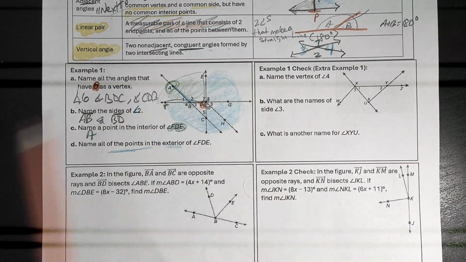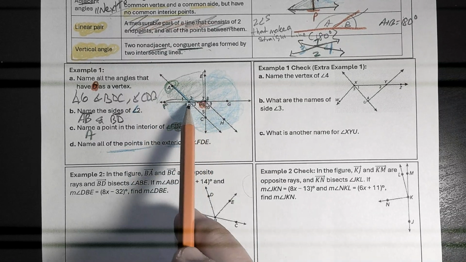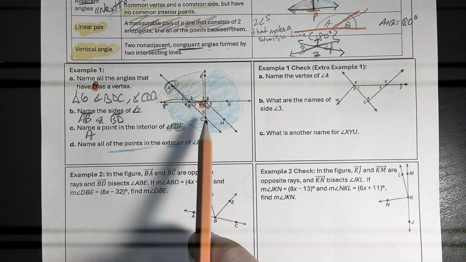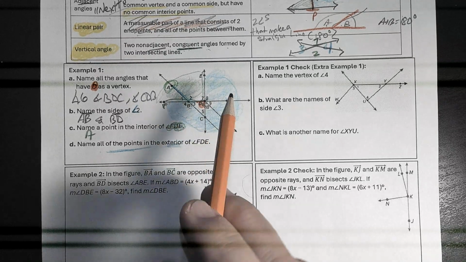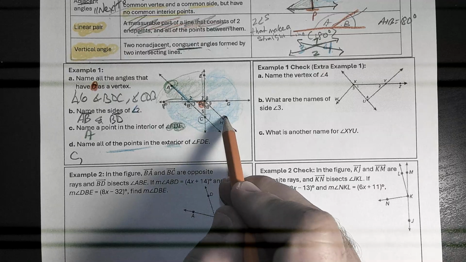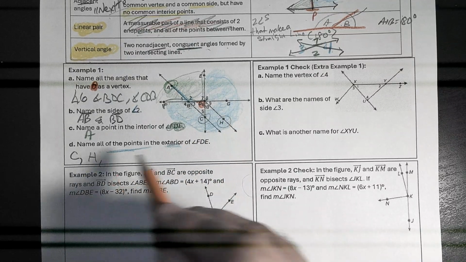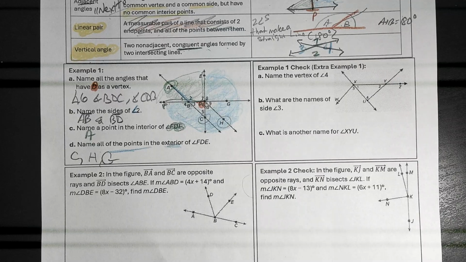So, oops, we're rolling. All right, so what points are all in the exterior? So the blue here. Remember, it's not the line here, so it's everything else. So B's on the line. Don't let that confuse you. D's on the line. E. So anything out here. So you would look at C. You would look at H. And G. Okay? Easy peasy.